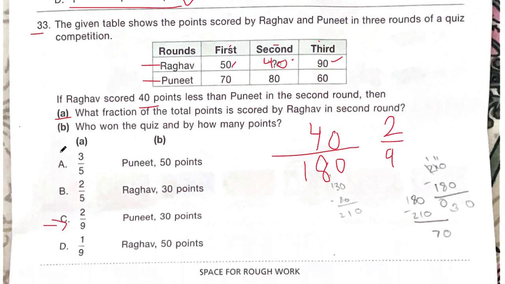Let us check the second part also, part B. Who won the quiz and by how many points? For this, we need to find the total points scored by Raghav and the total points scored by Puneet. Raghav scored 50 plus 40 plus 90, that is 180. Similarly, Puneet scored 70 plus 80 plus 60, that is 210. So Puneet has won by how many points? 210 minus 180, that is 30 points. So it is Puneet. So option C we should select.